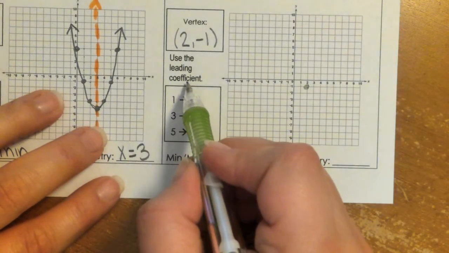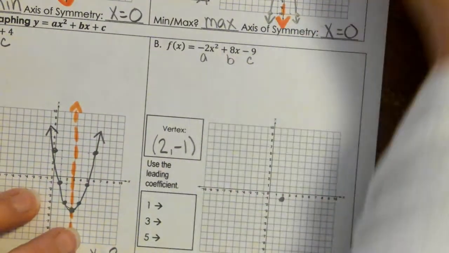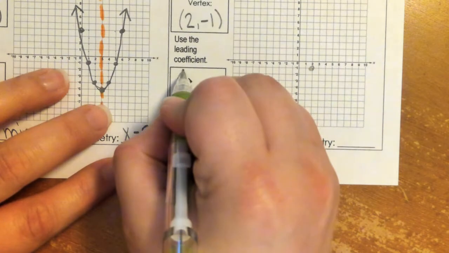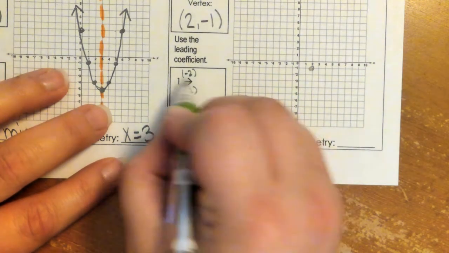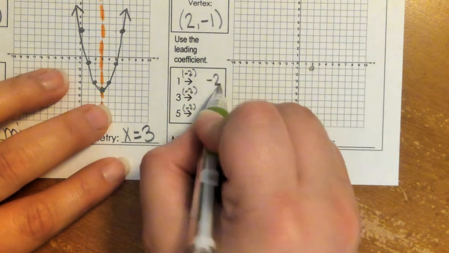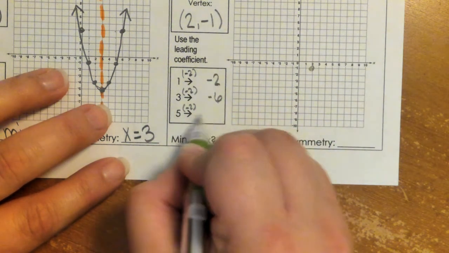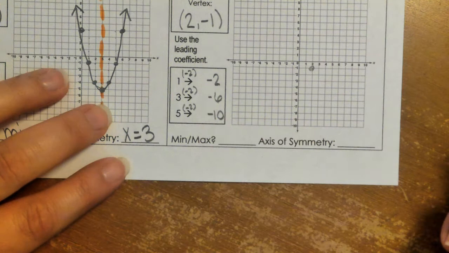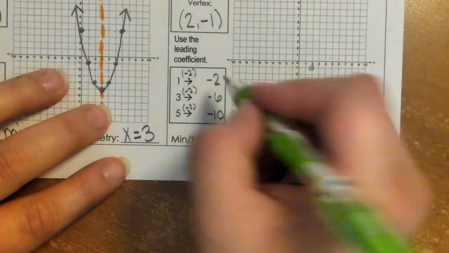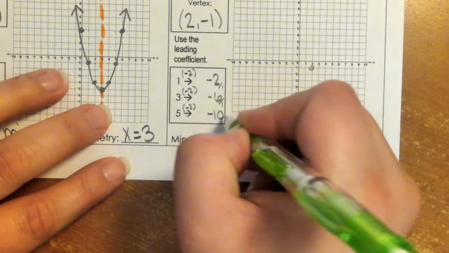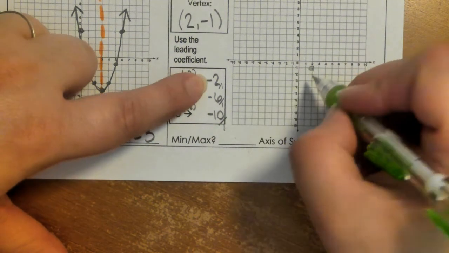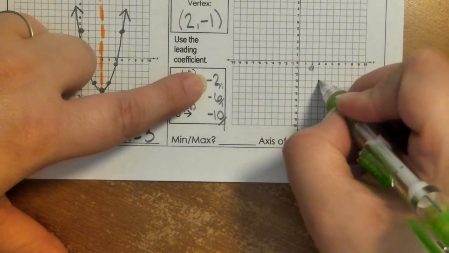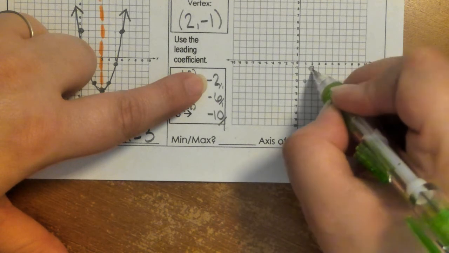My leading coefficient was a negative 2. So I'm multiplying each one of these by negative 2, giving me negative 2, negative 6, and negative 10. And remember, this is still over 1. So from that point, that negative needs to go down. So I'm going to go down 2, right 1, and I'm going to go left 1.